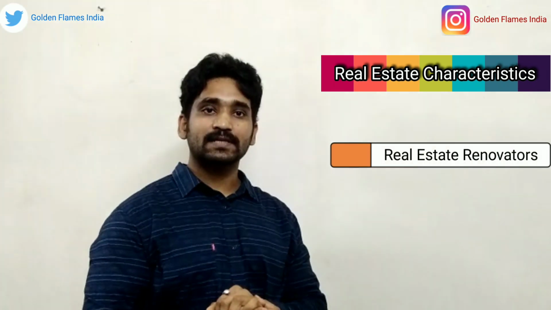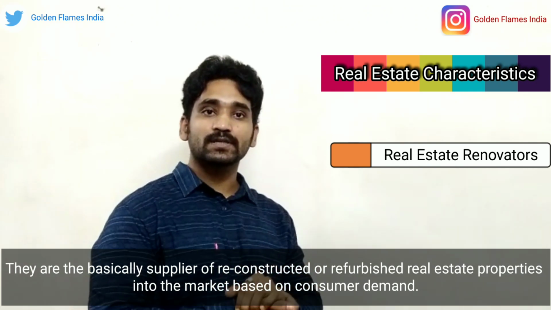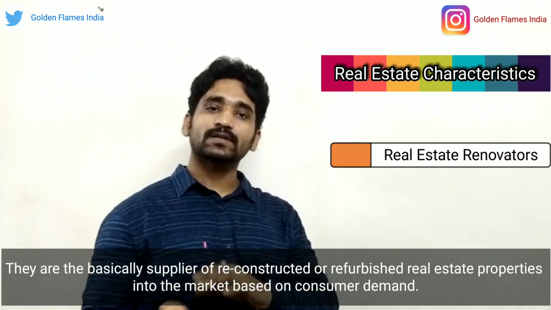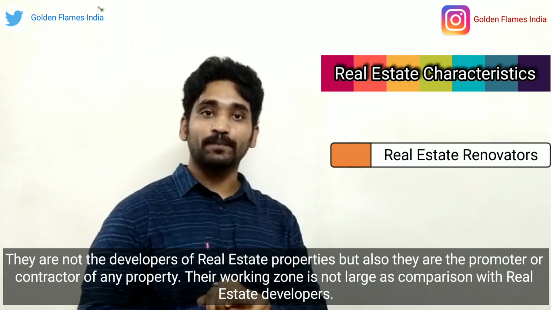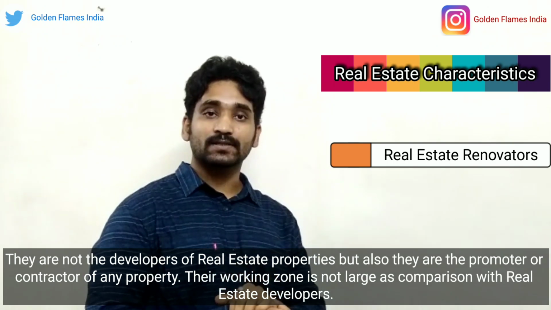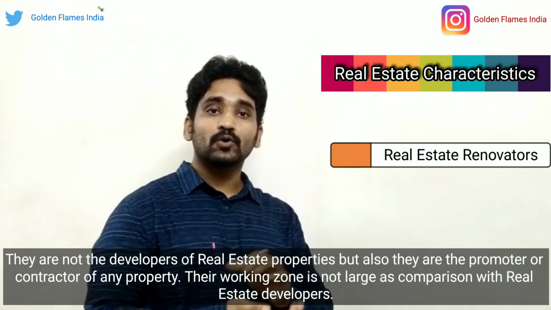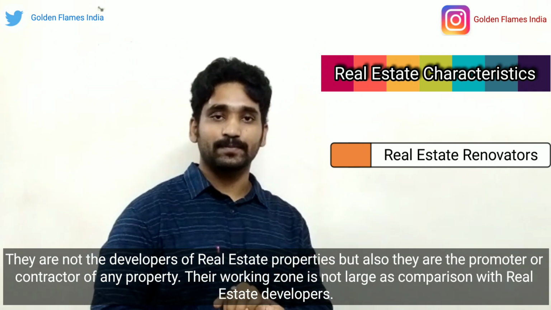So moving on to the next point, that is real estate renovators. They are basically the suppliers of reconstructed or refurbished real estate properties into the market based on consumer demand. They are not developers of real estate properties, but they are the promoter or the contractor of any property. Their working zone is not large in comparison with real estate developers.